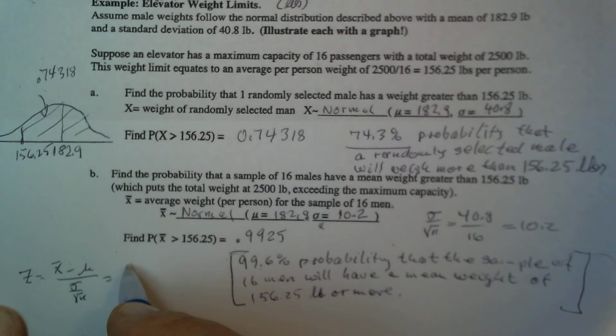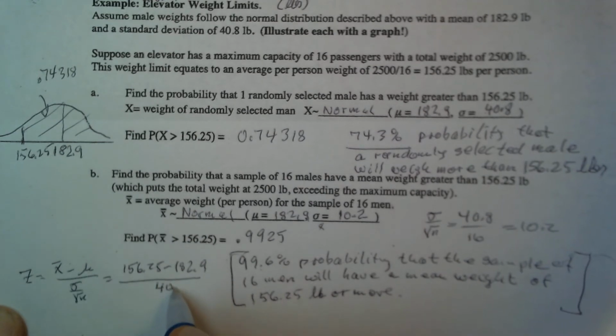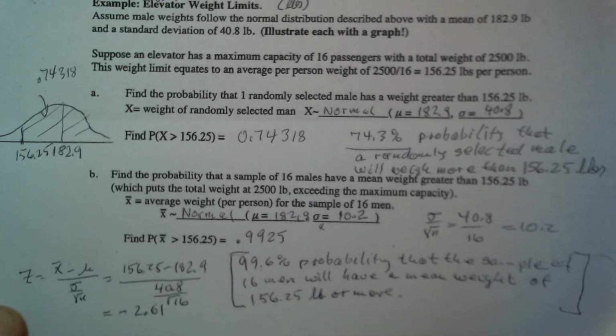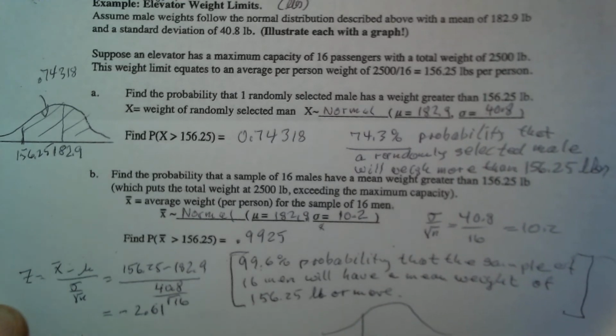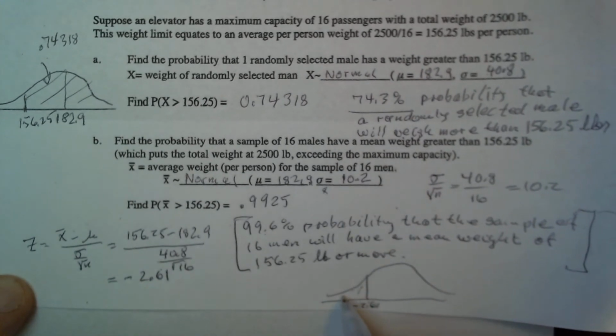So that would be 156.25 minus 182.9 divided by 40.8 divided by the square root of 16, and that is equal to minus 2.61. So when you look at a distribution like that, minus 2.61 is here. So that would be less.